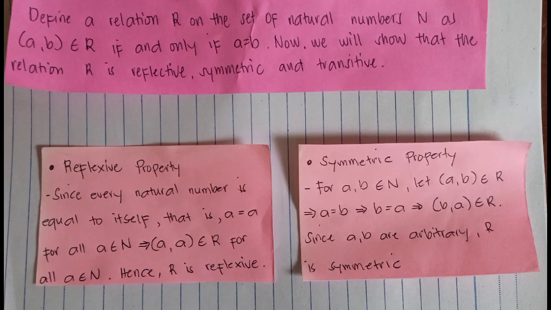In reflexive property, since every natural number is equal to itself, that is a equals a for all a element of capital N, then (a, a) is an element of R for all a element of capital N, hence R is reflexive. In symmetric property, for a, b element of capital N, let (a, b) element of R, that is a is equal to b, and b is equal to a, so (b, a) element of R. Since a and b are arbitrary, R is symmetric.